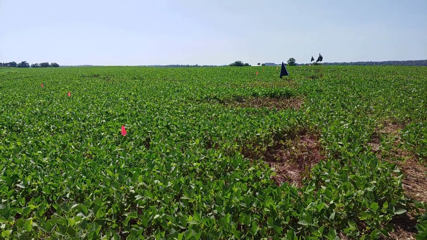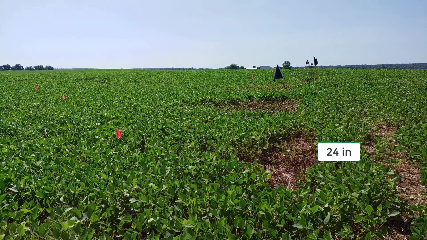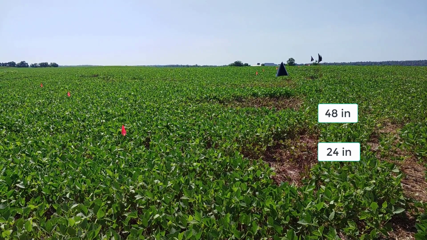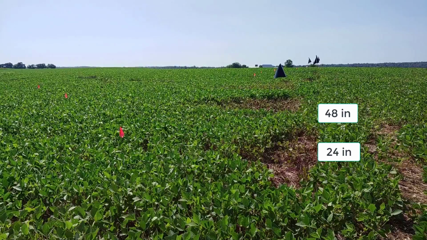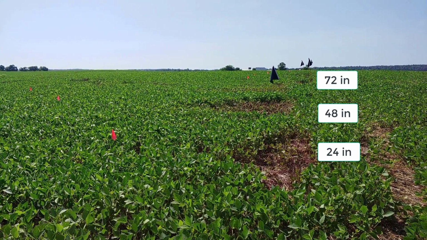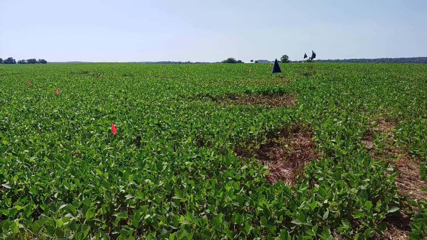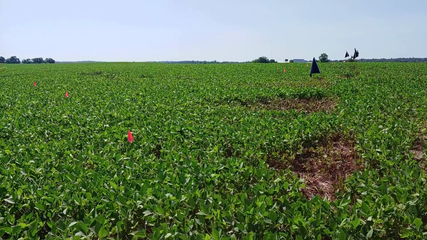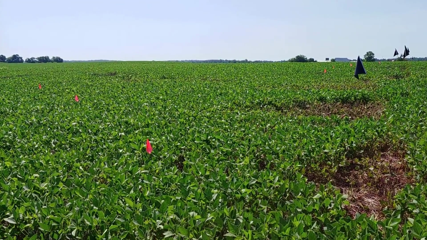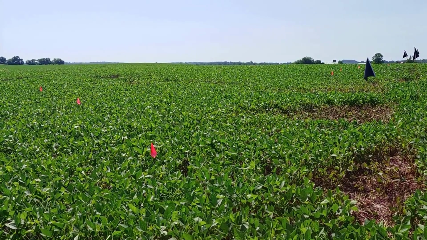So the first flag, the boom was at 24 inches, where we would like to have the boom, or where it needs to be. The second one is at 48 inches, double that height. And then the last one is at 72 inches, and that's all above the soybean canopy at the time of application. Now you can see the orange flags kind of veering off to the left there, and those are the flags where I went out and found the end of obvious drift.